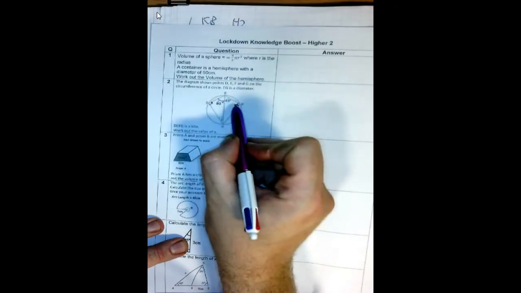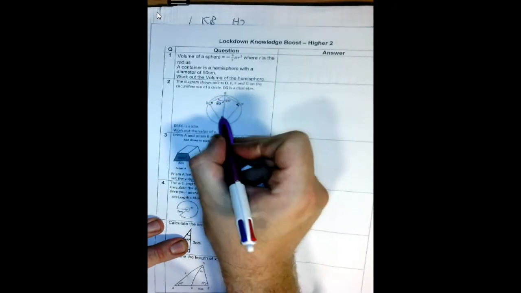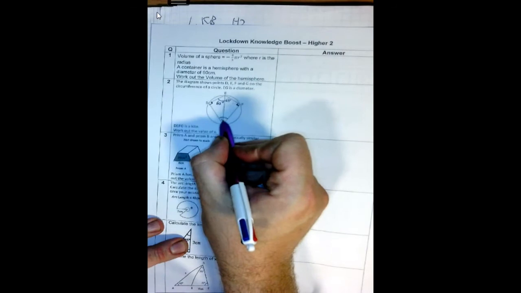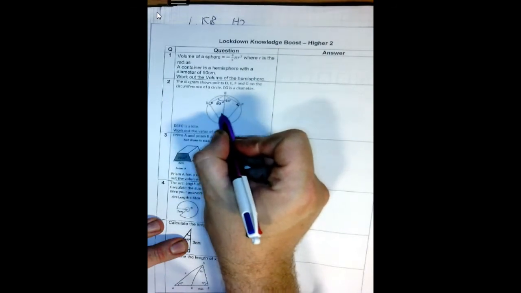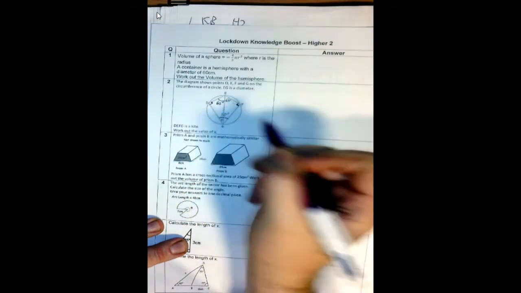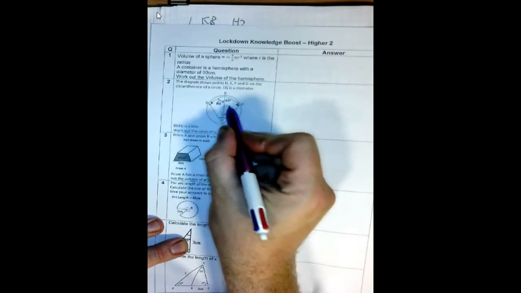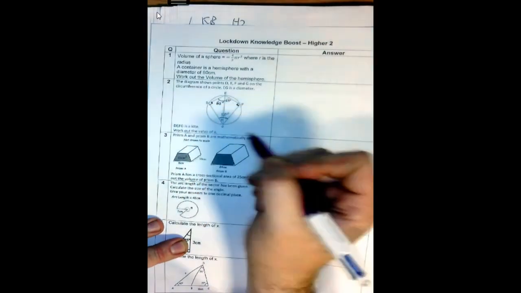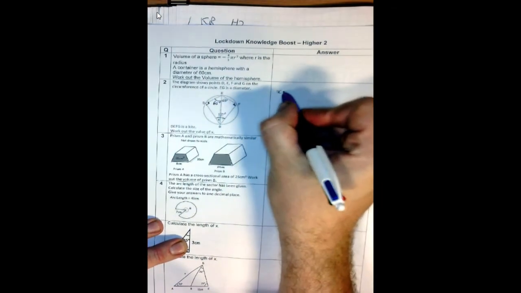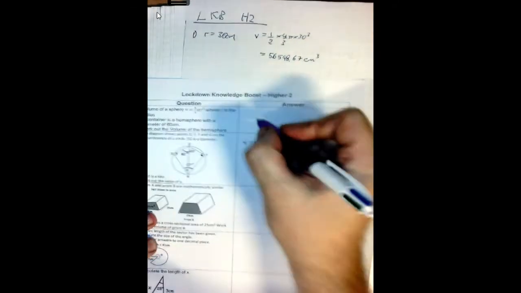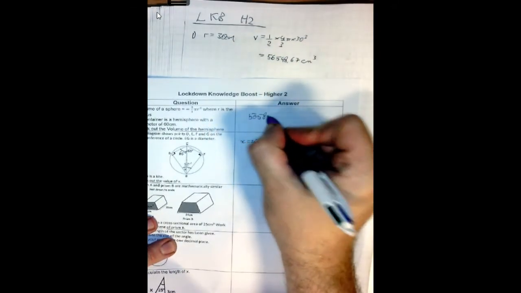Clearly 90 add 90 is 180. 130 add the whole angle opposite is 180, so this must be 50. And x is half of the 50 because my two triangles are similar because DEFG is a kite. So x is half of 50, 25 degrees. Let's put the answer in for question 1 here.